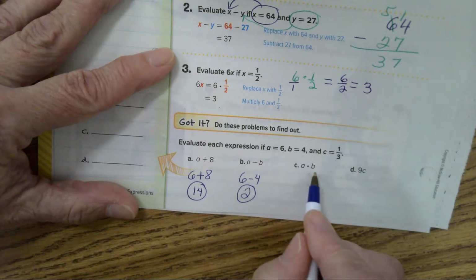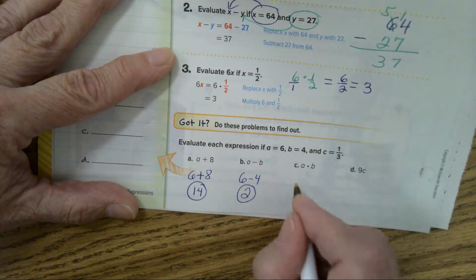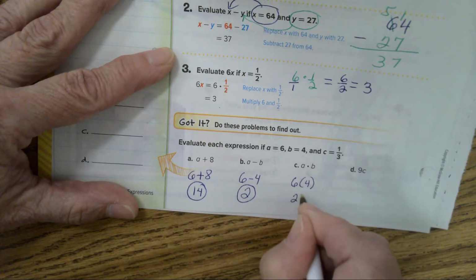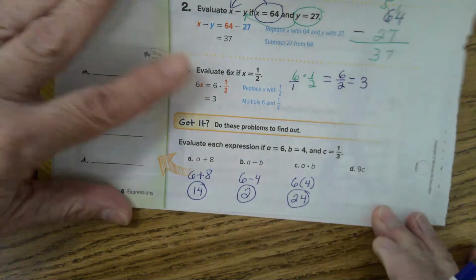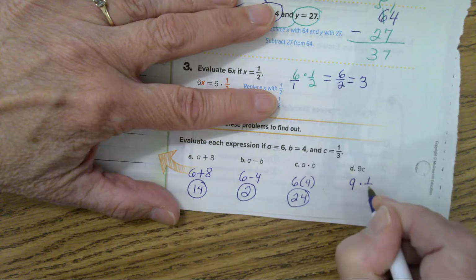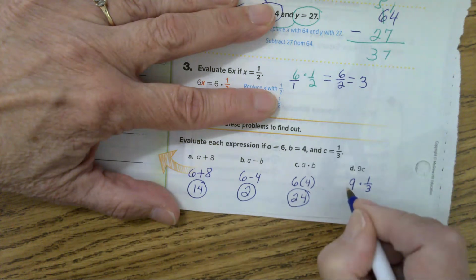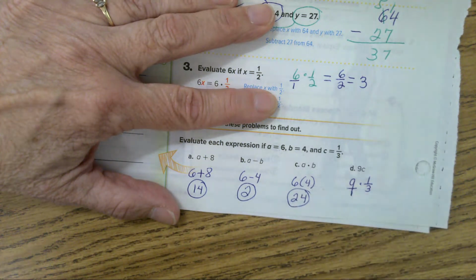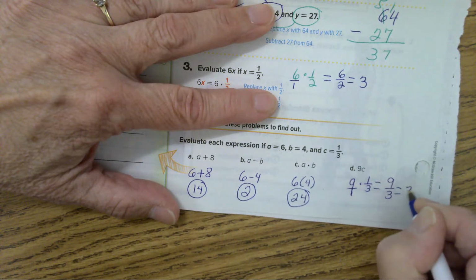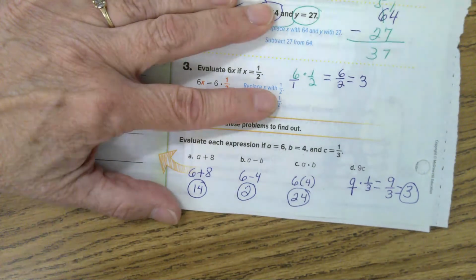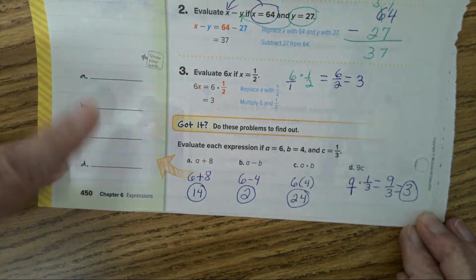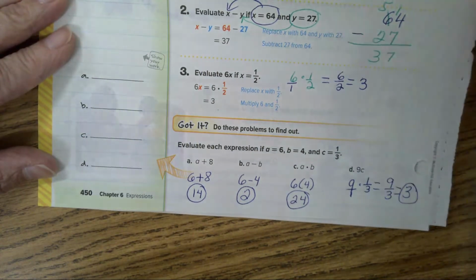A times B, 6 times 4. I'm going to write it like this, and that equals 24. 9 times C, 9 times 1/3. You're going to gently pick the 9 up and put a 1 under it. You would end up with 9 over 3, and that equals 3. You can also simplify before you multiply. Let's go on to page 451.